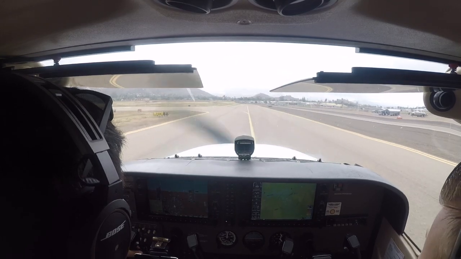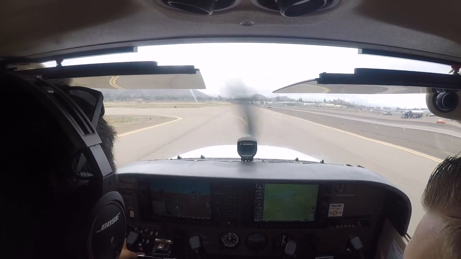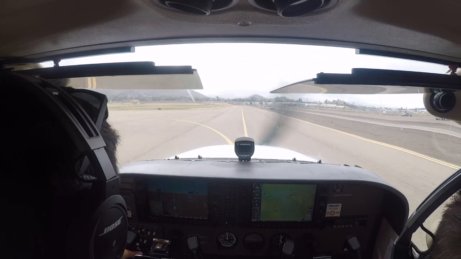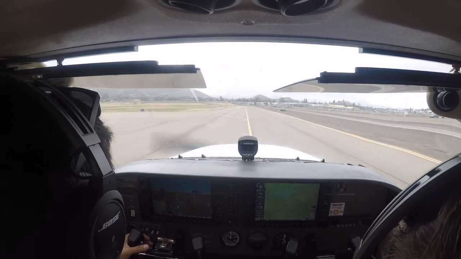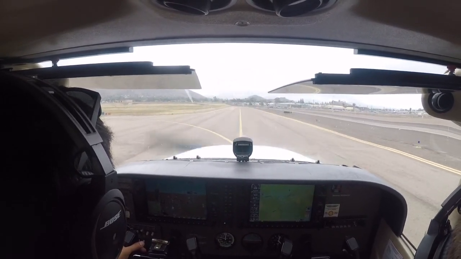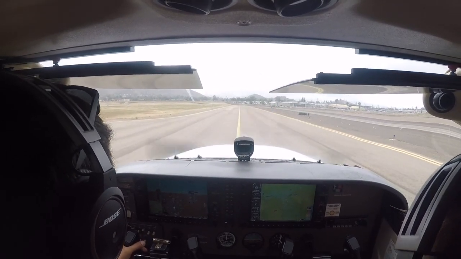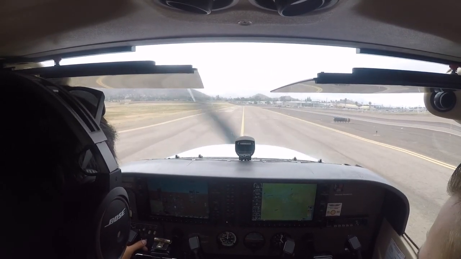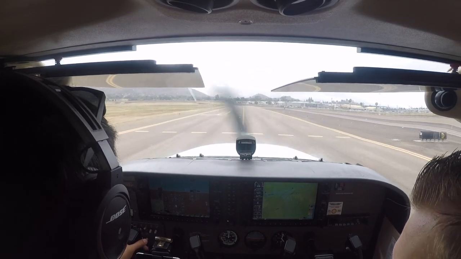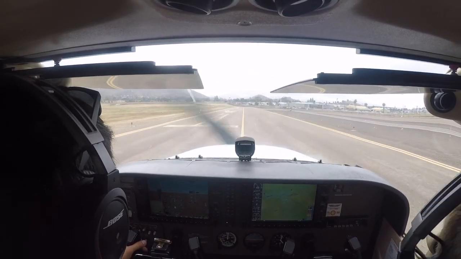Gillespie ground, 8437 Mike, Spear hangars, taxi 27 right with Delta. 8437 Mike, Gillespie ground, runway 27 right, taxi via Delta, cross runway 35. Delta, cross 35 to 27 right, 37 Mike.